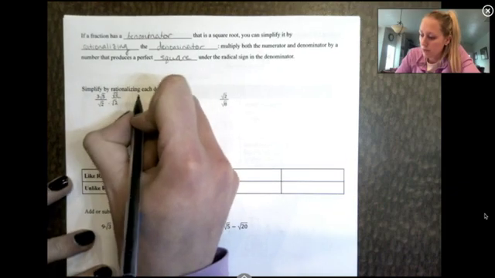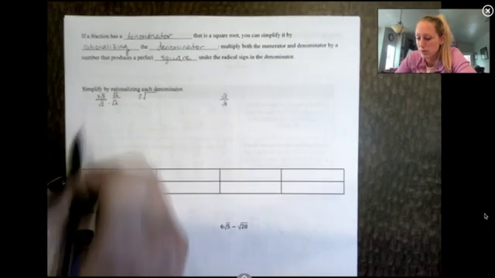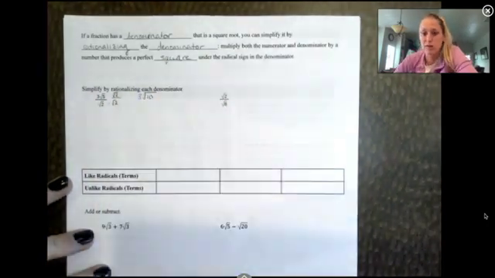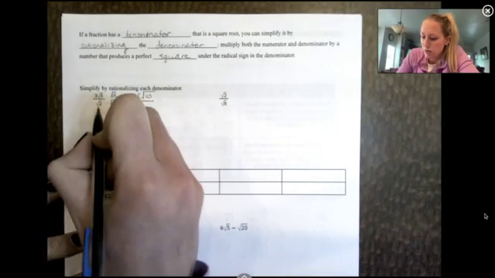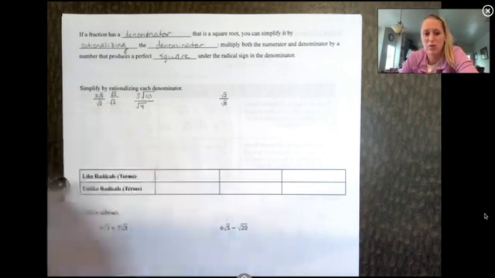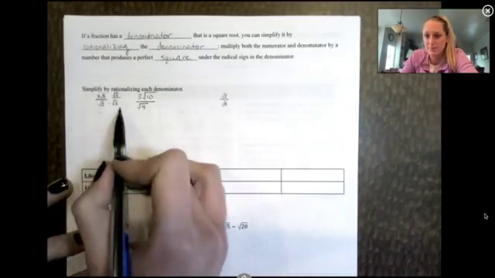So I get 3. I cannot multiply the 2 times the 3. It's not under the radical, but I can multiply the 5 and 2 because they're both underneath the radical. So then I get square root of 2 times square root of 2 is square root of 4. Now, by multiplying by itself, what will always happen is we are essentially squaring that, right?